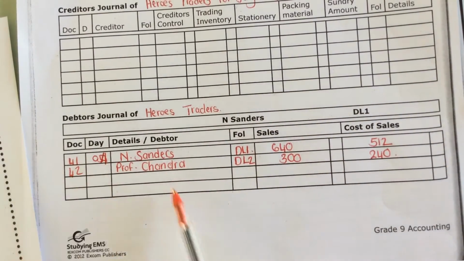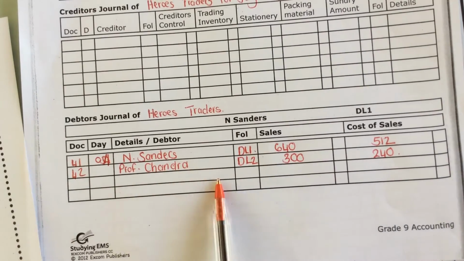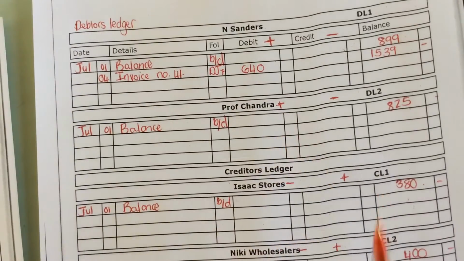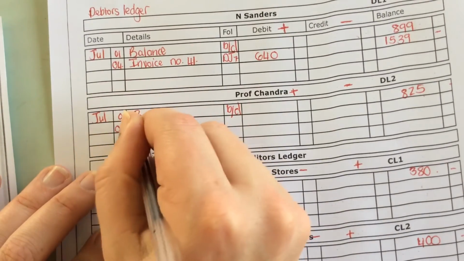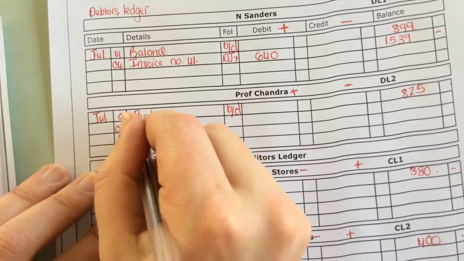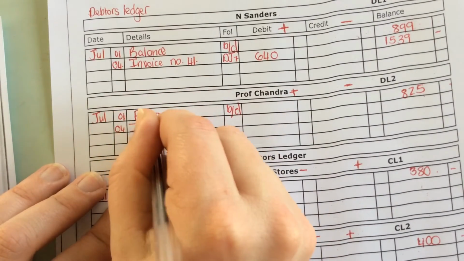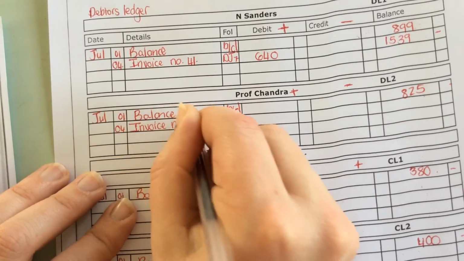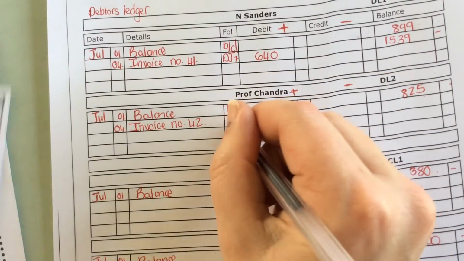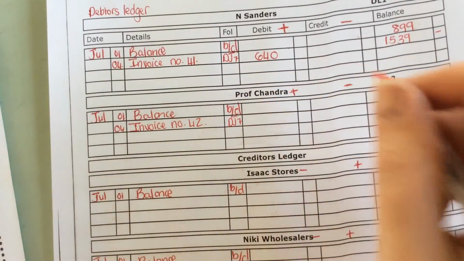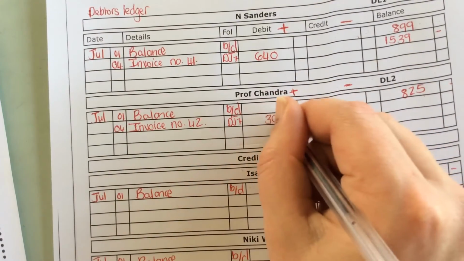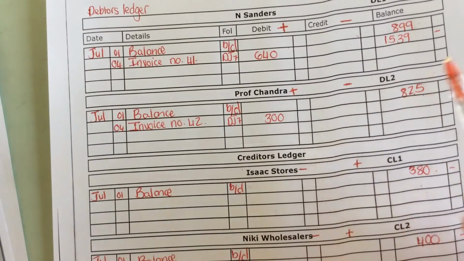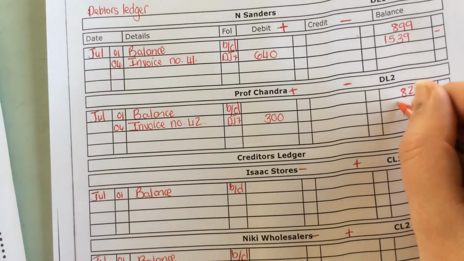Does it affect the amount that this debtor owes me? Yes, so I'm going to go to his account and update his balance. Date is the 4th. What do you write in details? Invoice number 42. It's DJ 7. Does he owe me more or less? More, because he bought 300 Rand more, so 825 plus 300 gives me 1,125.